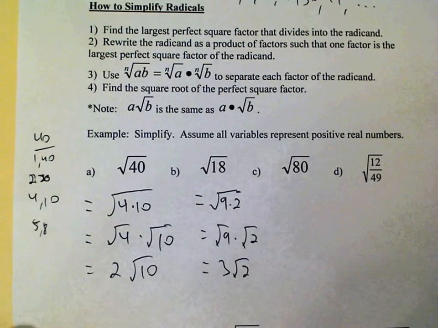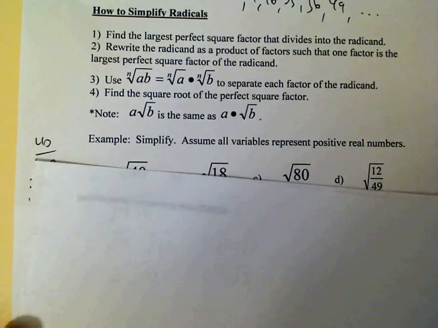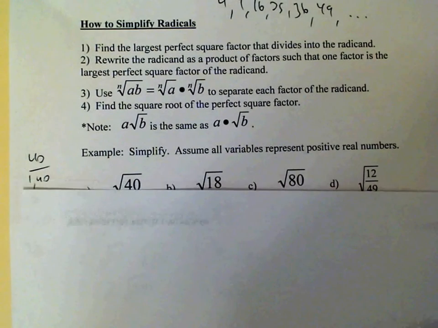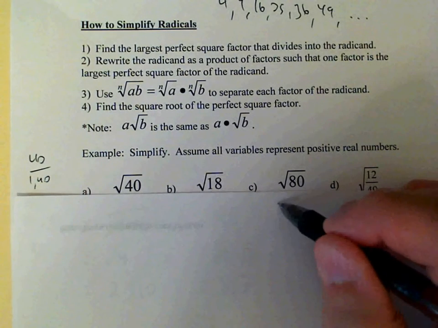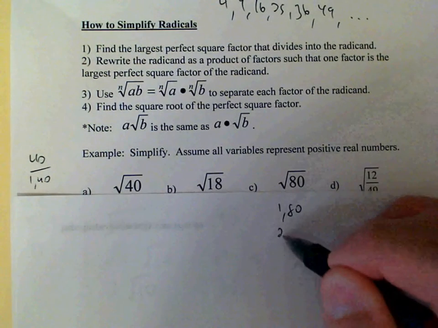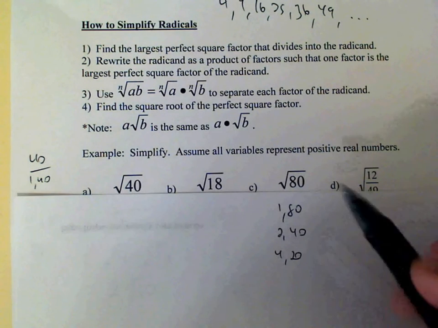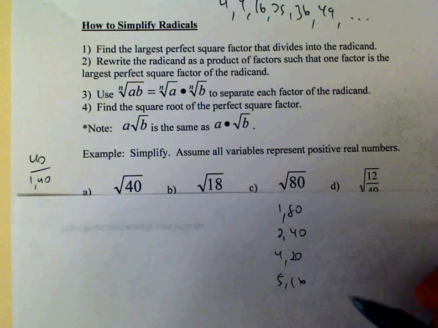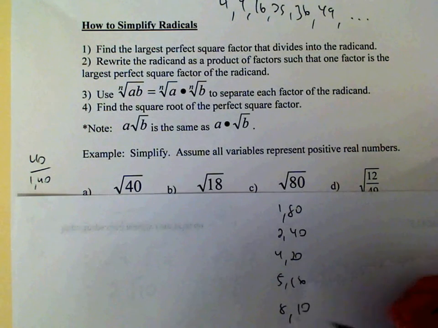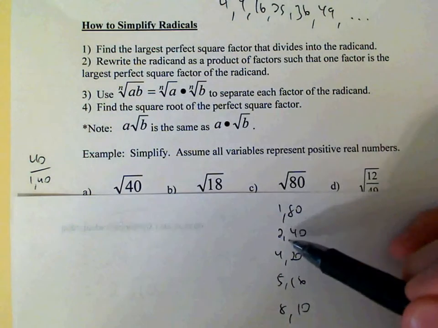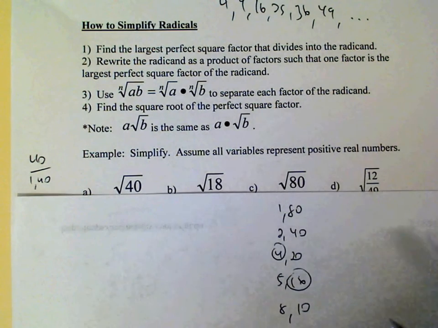80 is a little different. The reason why 80 is different is because it has more than one perfect square factor. In fact, let's list all the possible pairs of factors for 80. So we got 1 and 80, 2 and 40, 3 won't go, 4 goes 20 times, 5 and 16, 8 and 10. Now if you look, 4 is a perfect square, but so is 16. So if you use 5 times 16, you've got nothing to worry about.